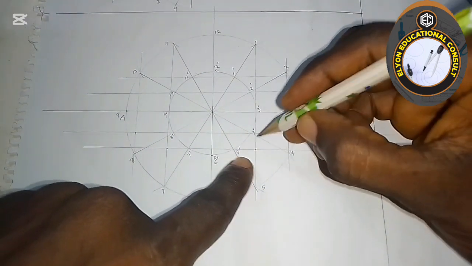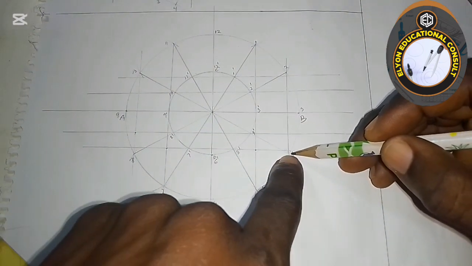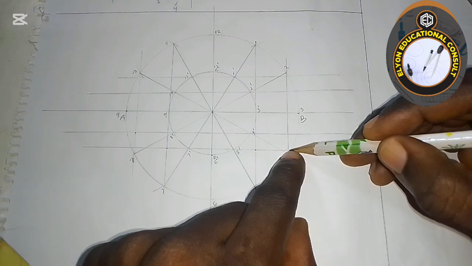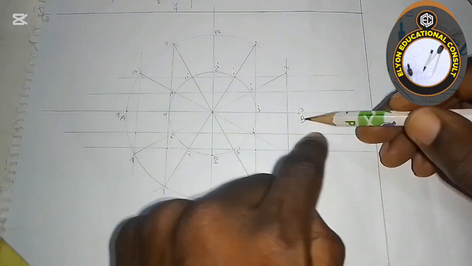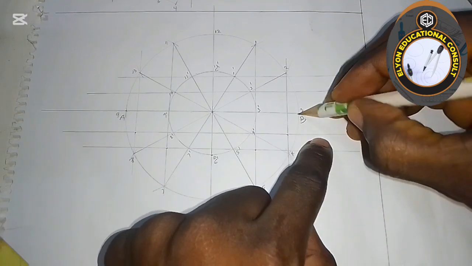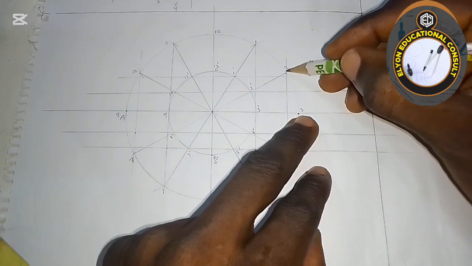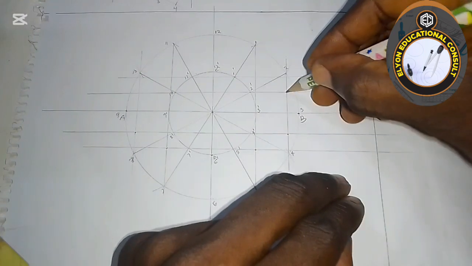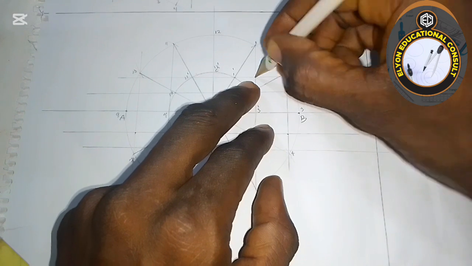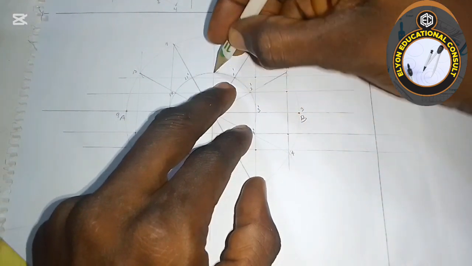You can see it's very easy to get our points. Then 4 and 4 prime, they are meeting here. Of course it will pass through this 3. The next one, 2 and 2 prime, is here. Then 1 and 1 prime is here. Then it will pass through 12.